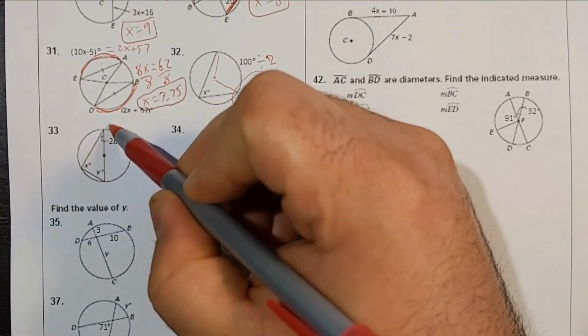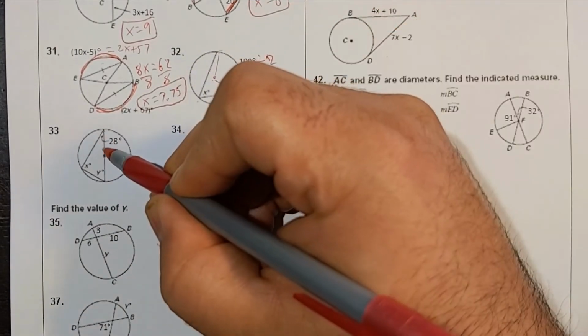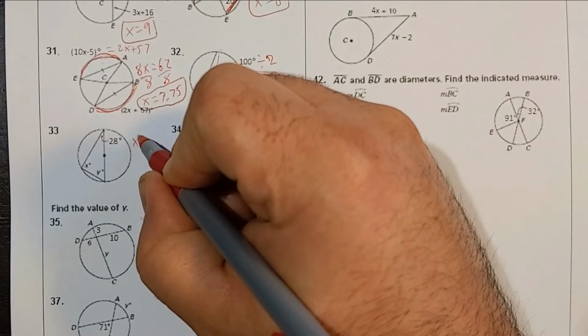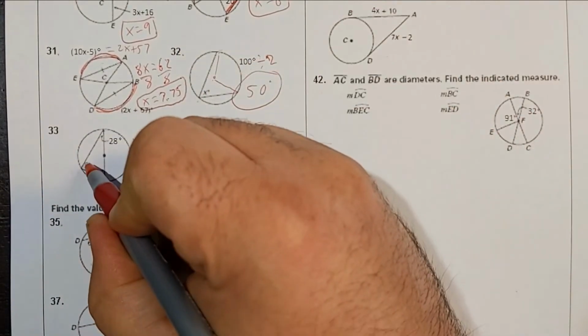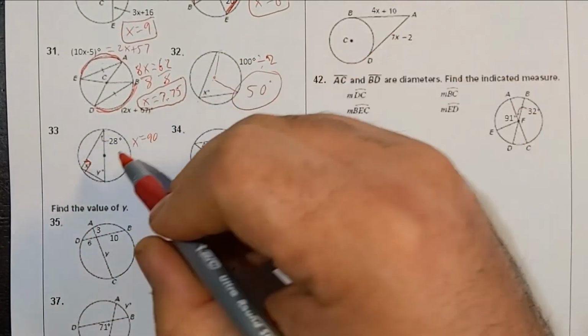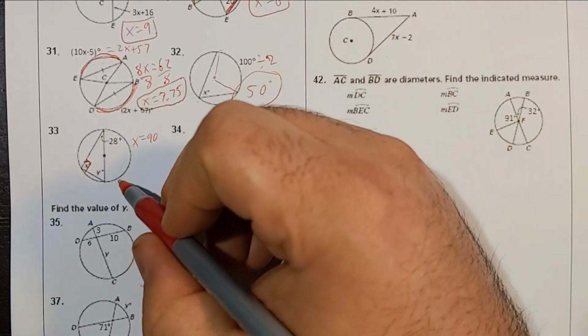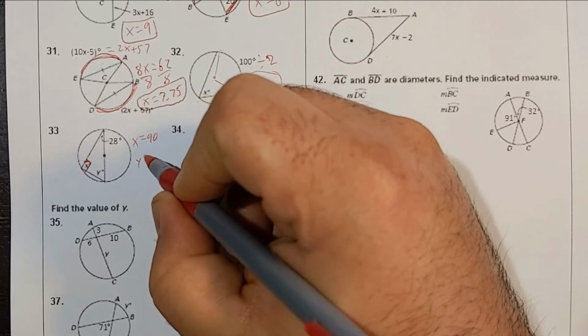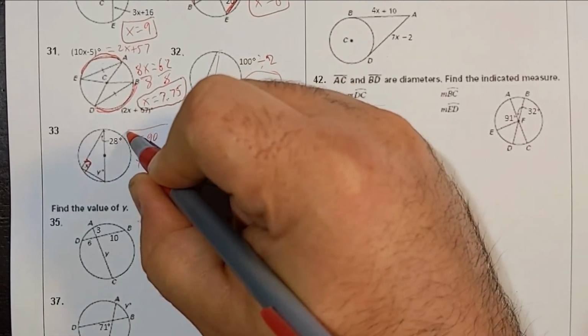33, if a triangle is inscribed inside of a circle, then that means the diameter ends up being the hypotenuse of a right triangle, so x has to be 90. Once you know that this is 90 degrees here, and you know that angle is 28, you can do 90 minus 28 to find the last angle. So 62 degrees for y.